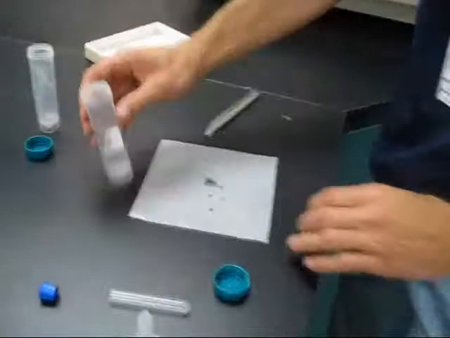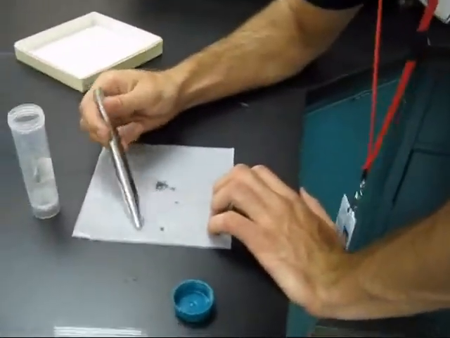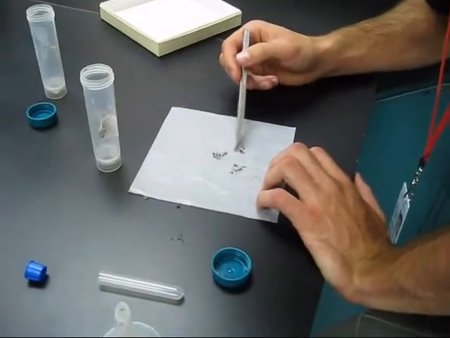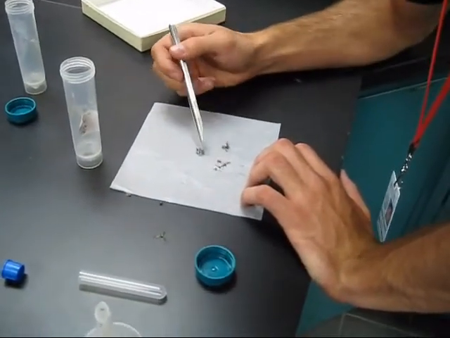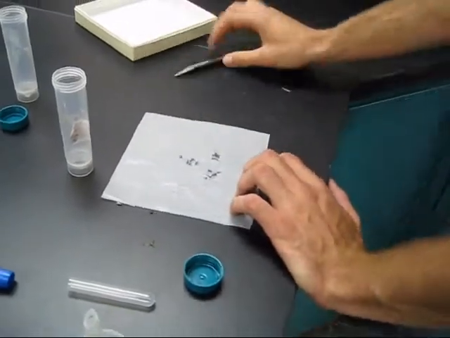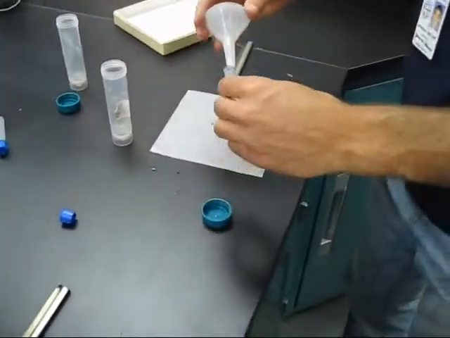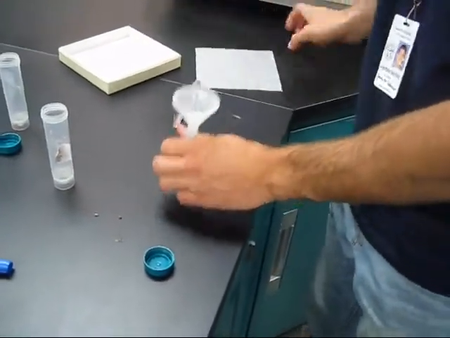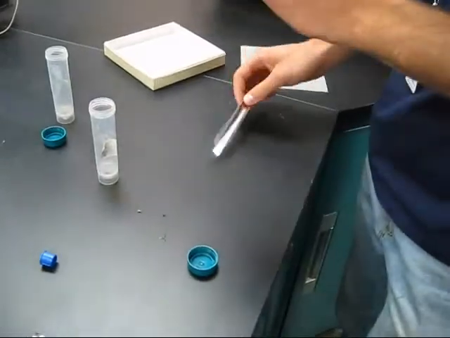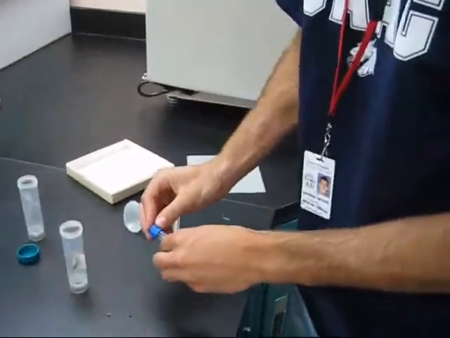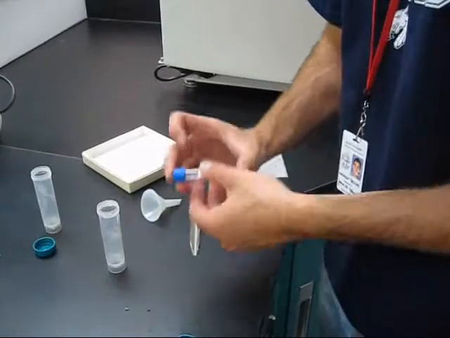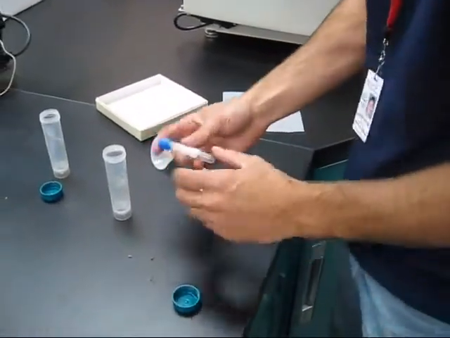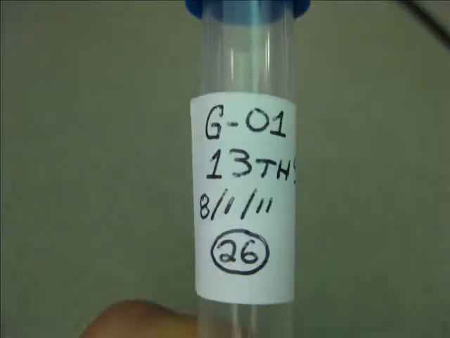Dump a collection sample onto the weighing paper. Brush the non-mosquitoes off the paper to be thrown away later. Count the mosquitoes and pour them into a small sample tube. Make sure these tubes are labeled the same as the collection tubes, but add the number of mosquitoes in each tube. We usually just use the same labels that we had on the collection tubes.